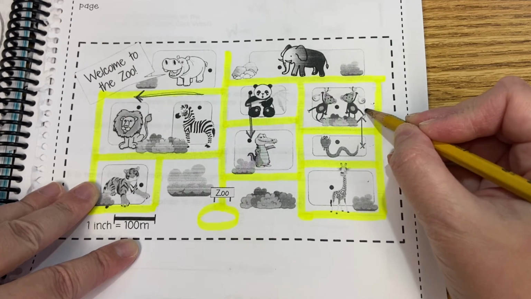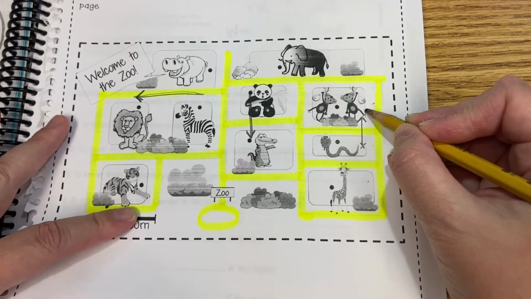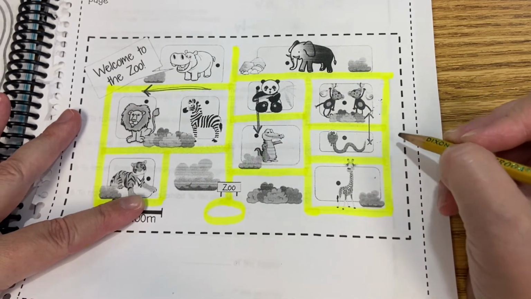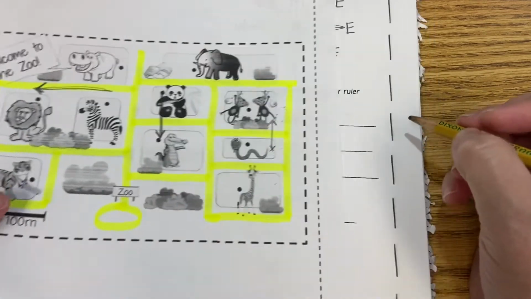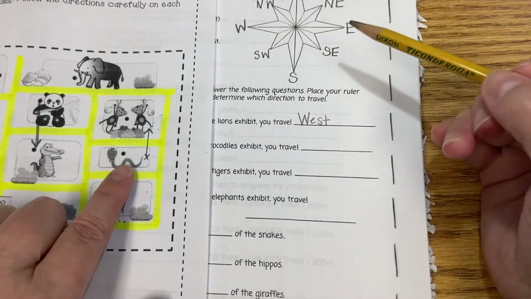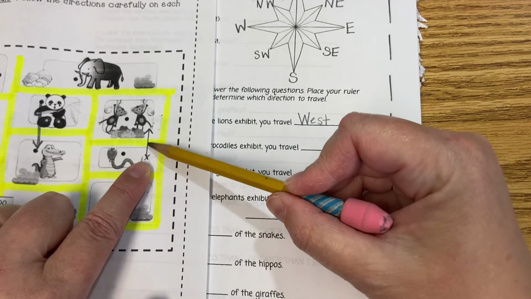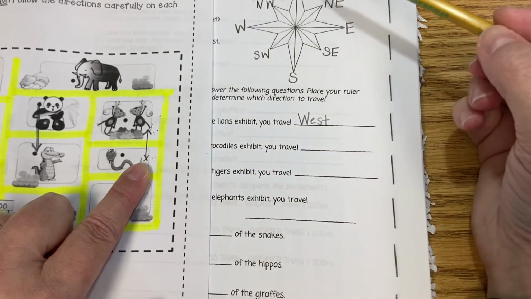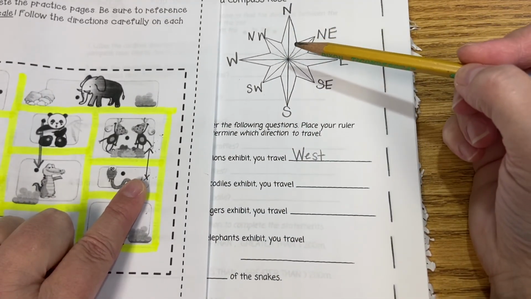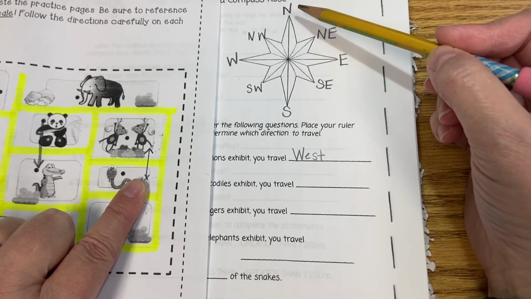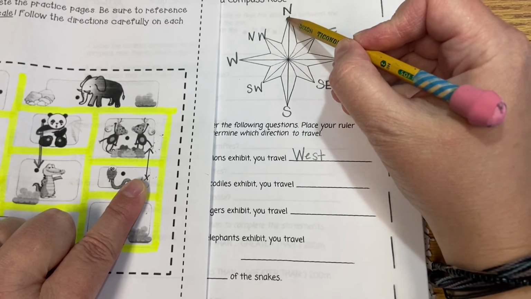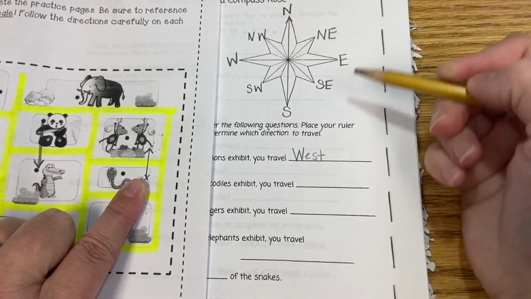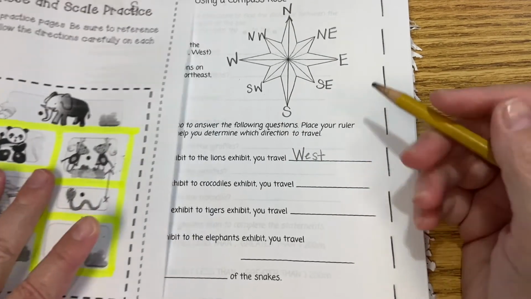They are north of the snakes. Do you guys agree? No. Yes. Yes. No. Yes. Look at your compass rose. The arrow is pointing up. Which one of our directions points up? North points up. So the monkeys are north of the snakes.